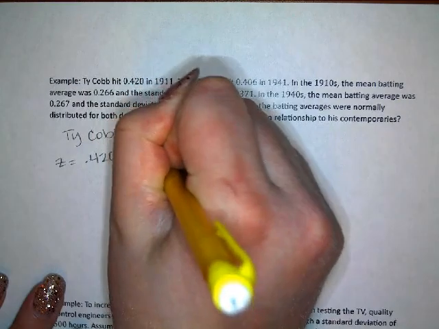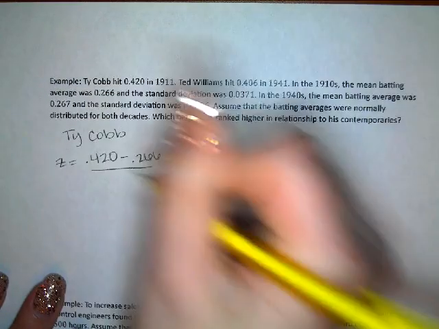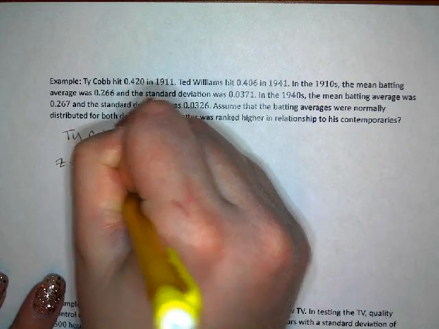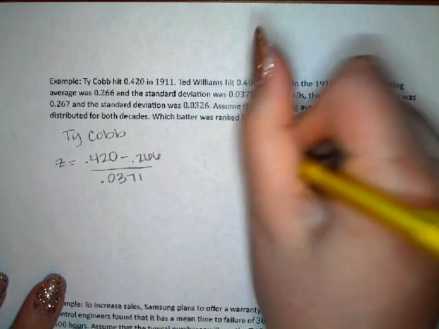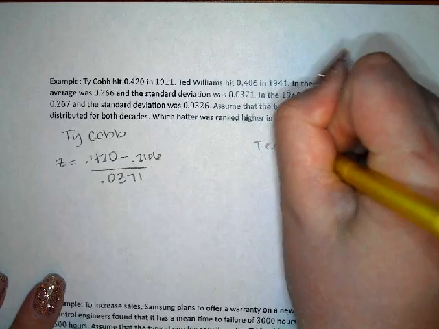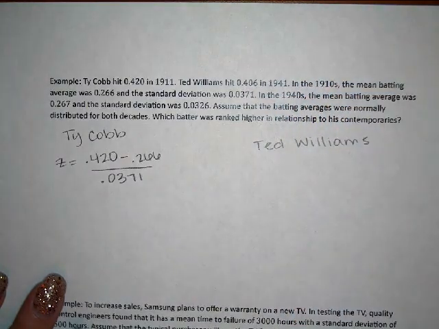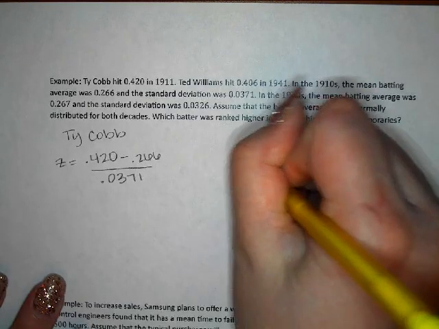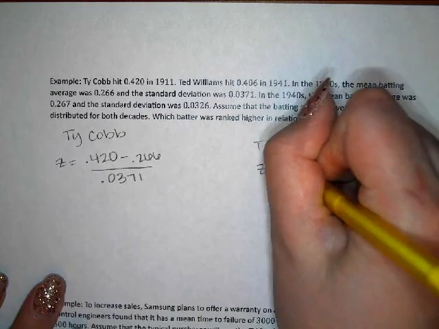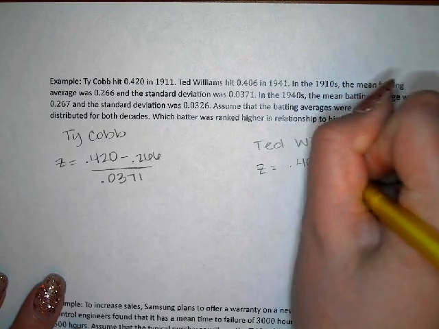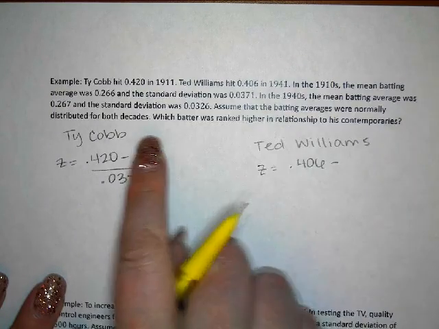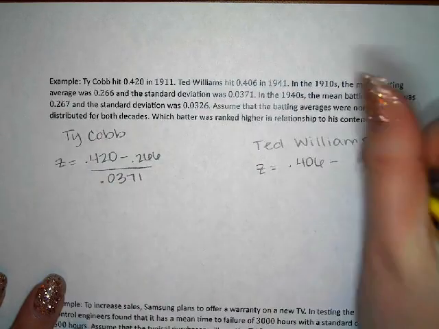And then for Ted Williams, we're going to do his batting average, which was 0.406, minus the batting average of the day, which was 0.267, divided by the standard deviation, which was 0.0326.